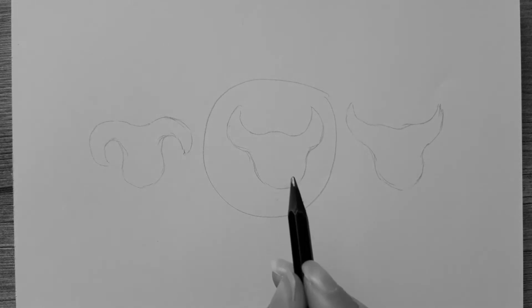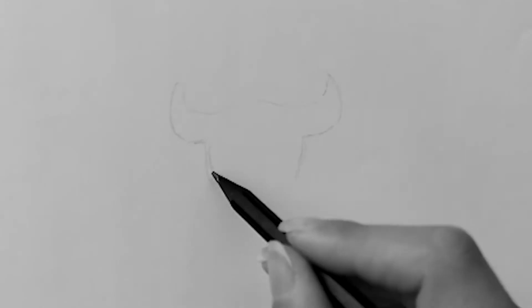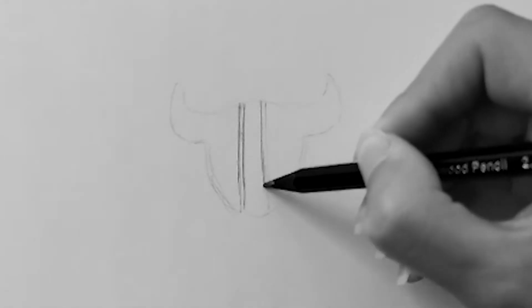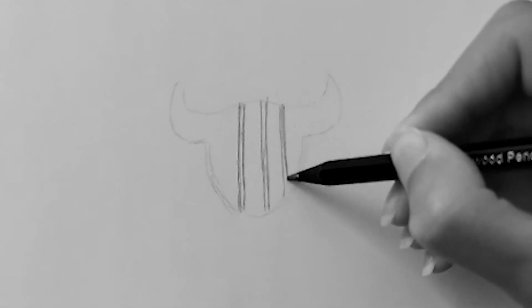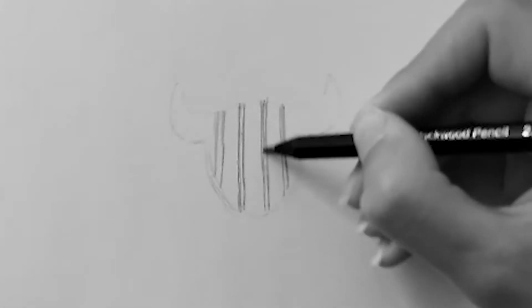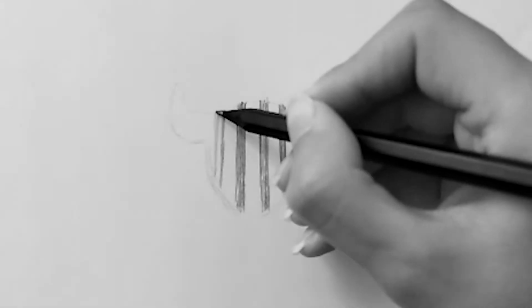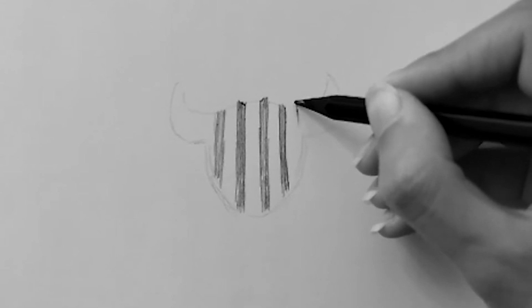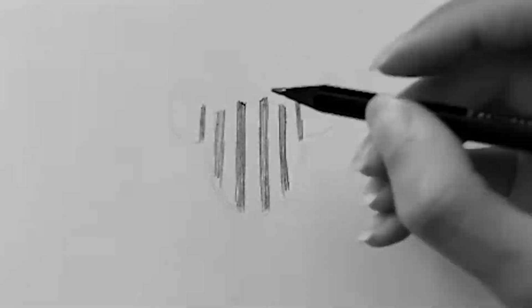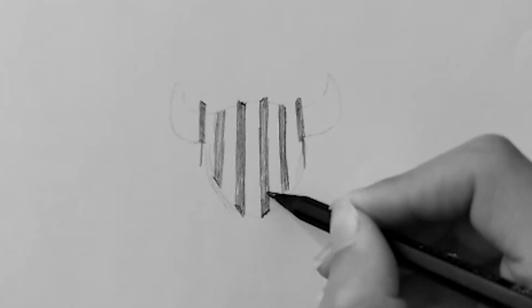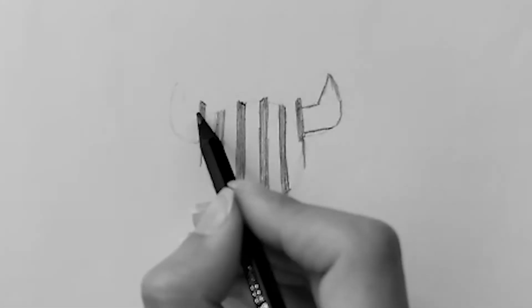Well, this form is suitable. Now in this step we try to integrate the bull form we have chosen with candlesticks. Okay, I think this design is attractive.